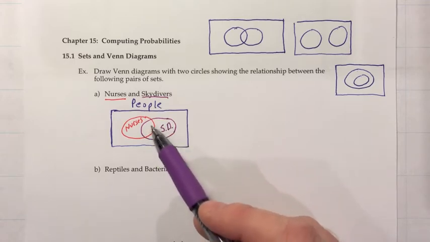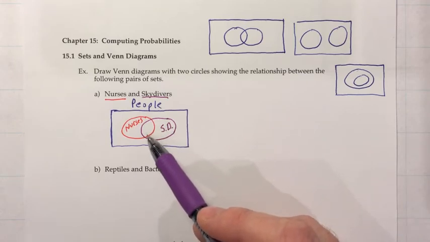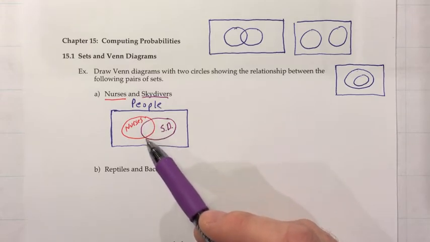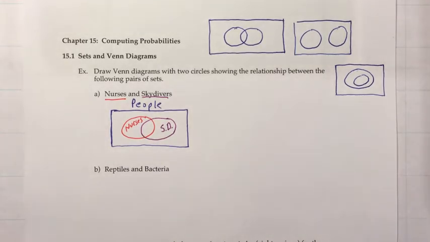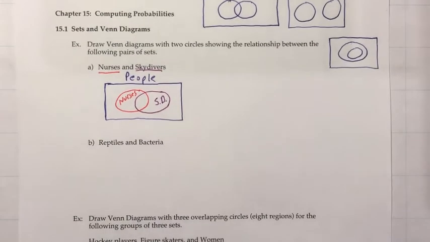When we draw these also, we don't worry about the size. So there's probably not a high percentage of nurses that skydive. We don't worry about how big this overlapping section should be. We just want to show that that is a possibility. All right, so let's move on and try the next one.